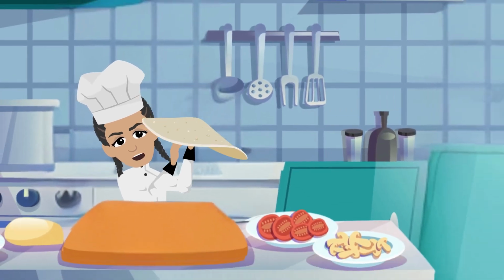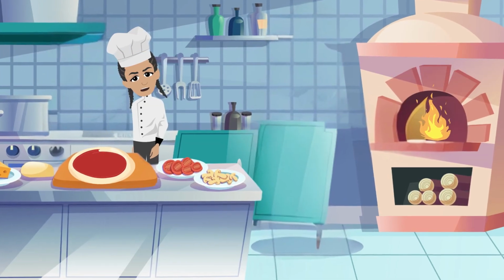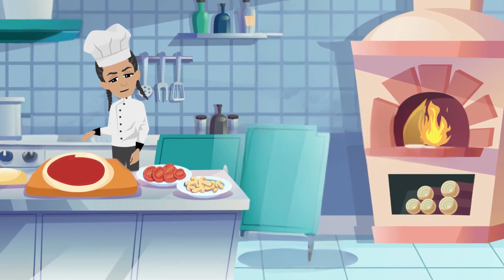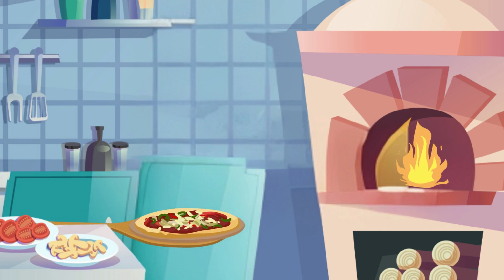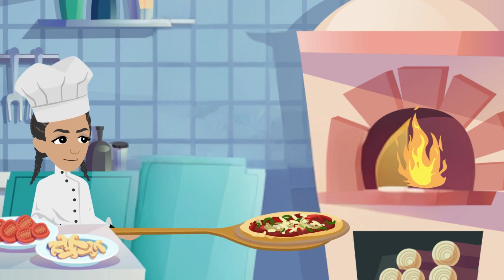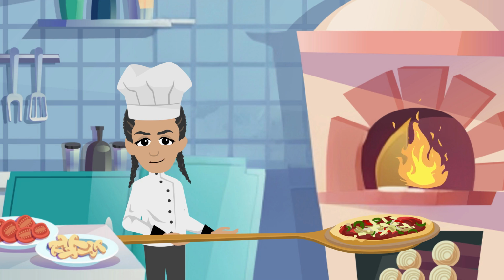Hey guys, do you love pizza as much as I do? Well, today we're going to learn about fractions using a giant, cheesy, ooey, gooey, tasty, yummy pizza. Let's go.